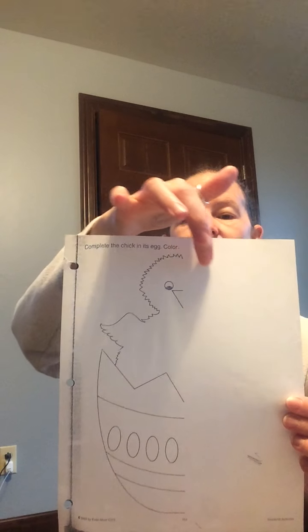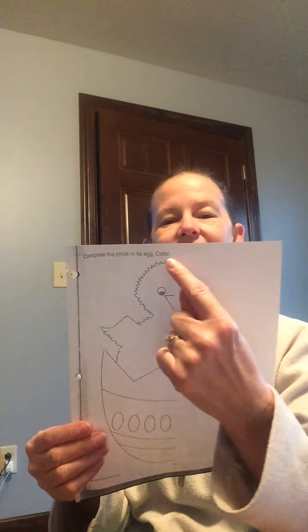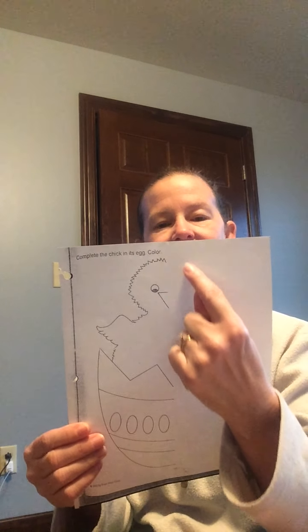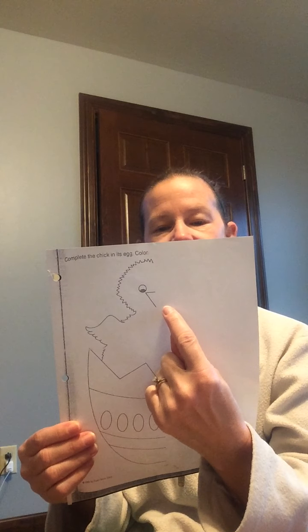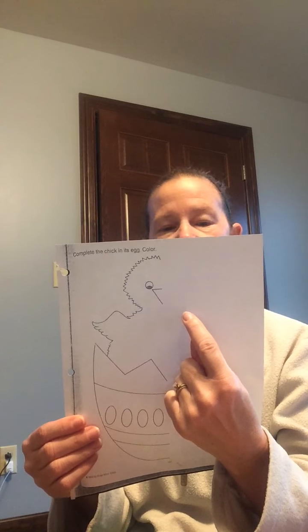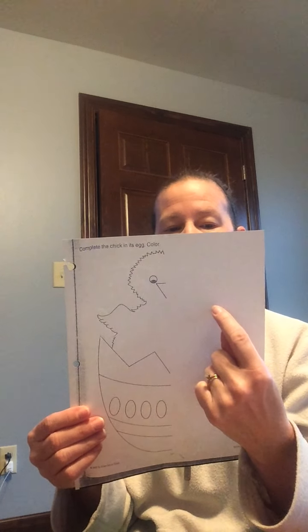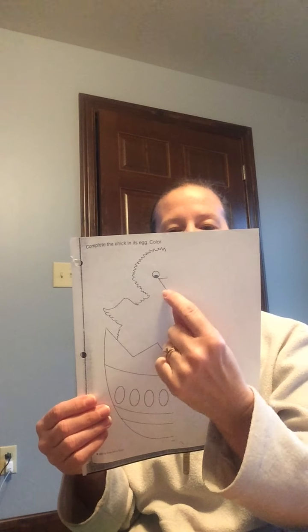You have to draw it over here. So you're going to draw squiggly lines and draw just like you see his head there. And then it comes out this way a little bit. And then you have to draw his little wing, like that. Draw his beak and another eye.